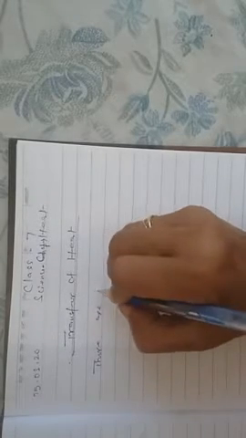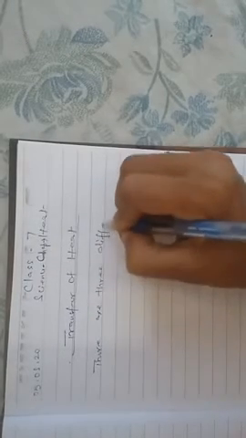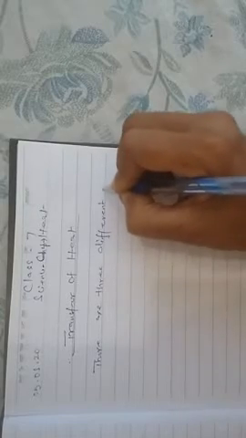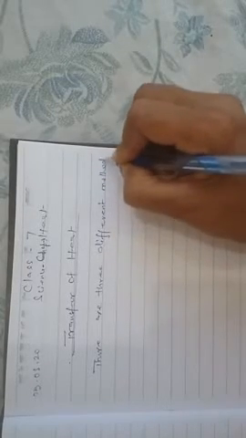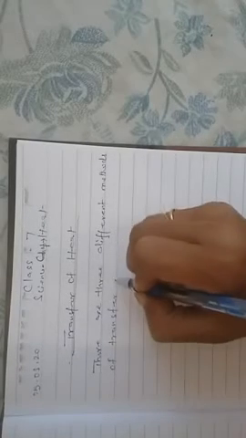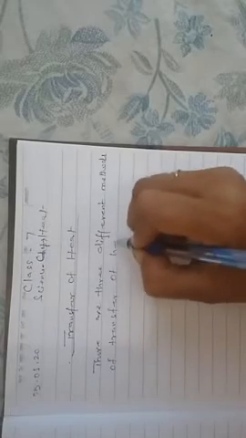Thus, there are three different methods of transfer of heat.